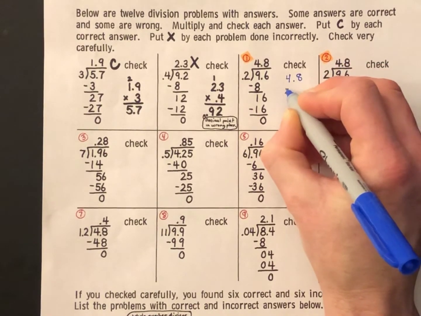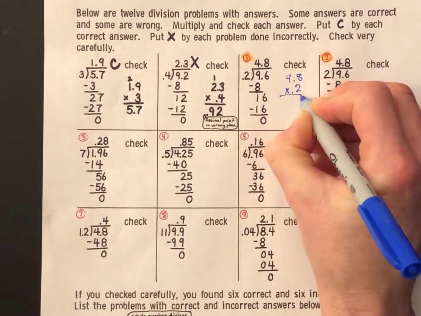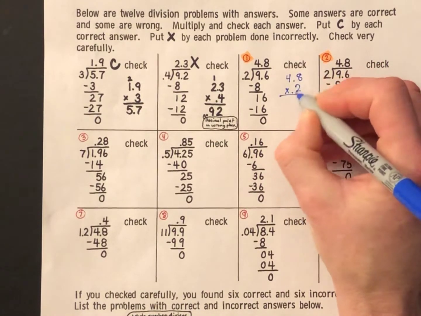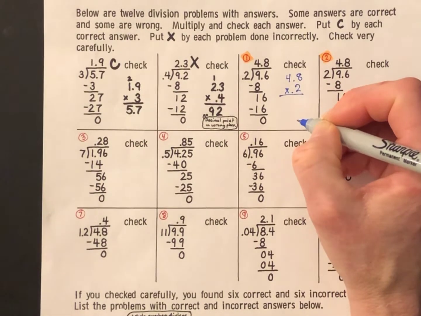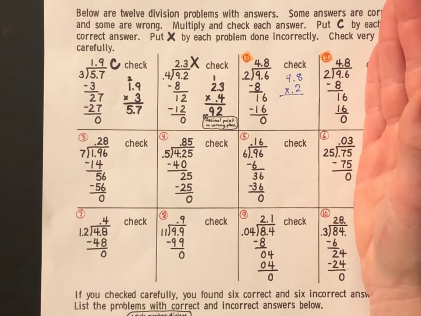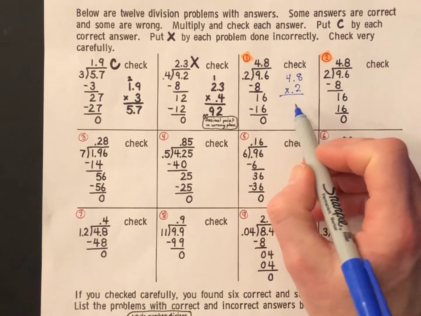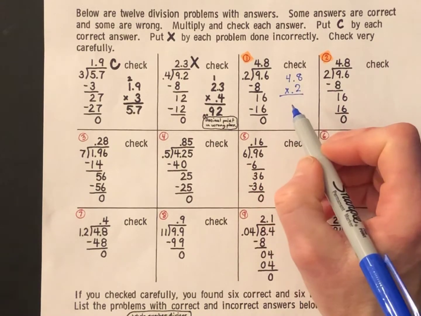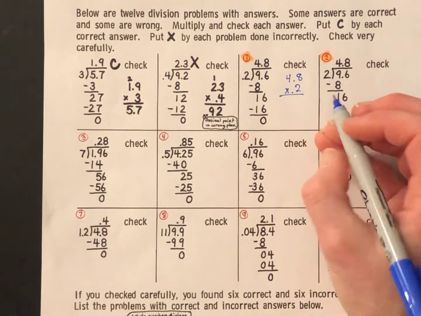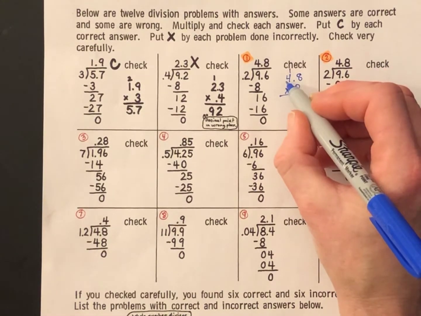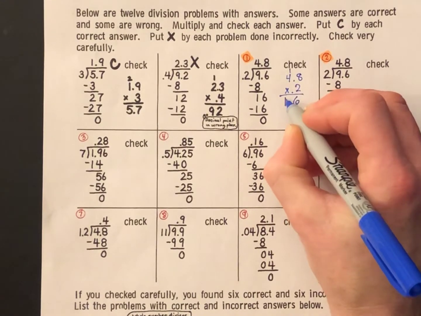4.8 times 0.2. Remember, when you multiply decimals, you don't have to line up the decimals. I did. It worked out that way, but you don't have to. You do have to with addition and subtraction, absolutely. Multiplication, you don't. So 48 times 2. I'm ignoring the decimals now because they don't matter for this part. 2 times 8 is 16. 2 times 4 is 8, plus 1 is 9.